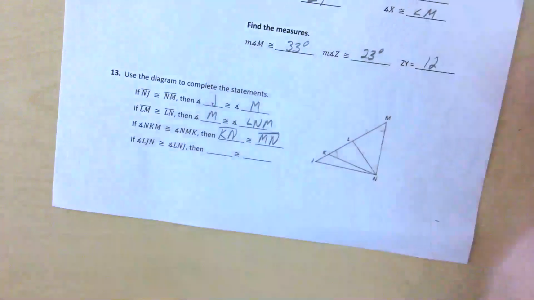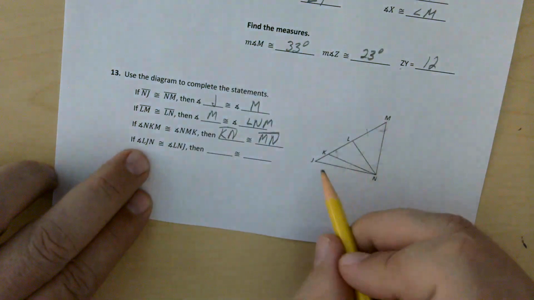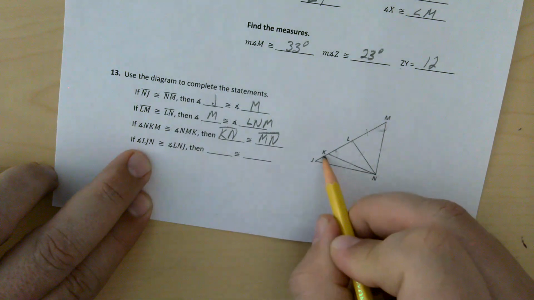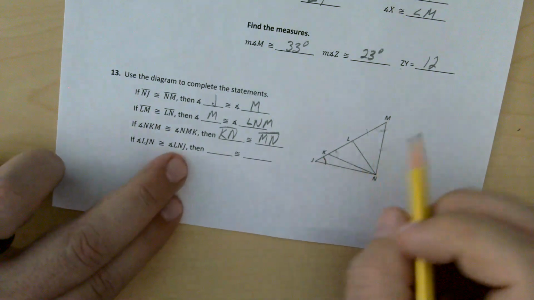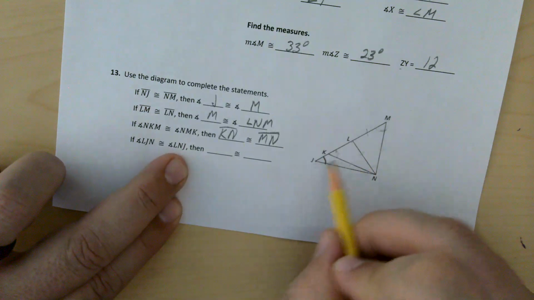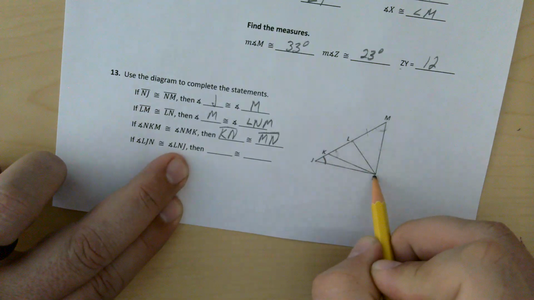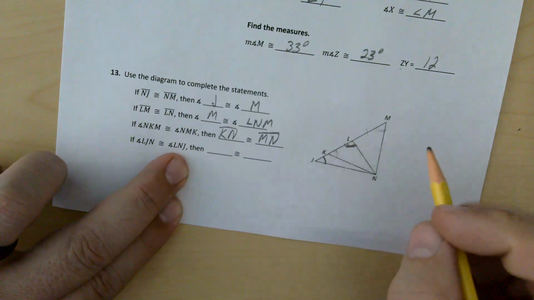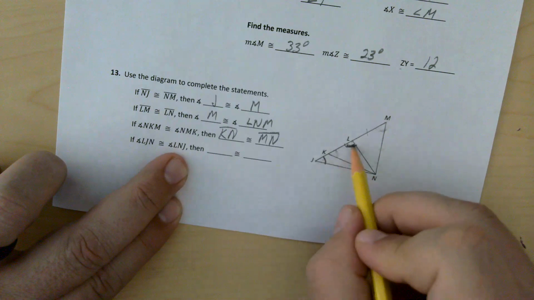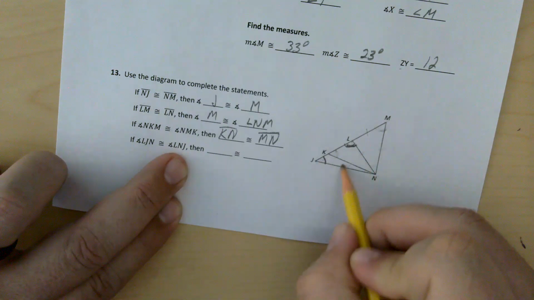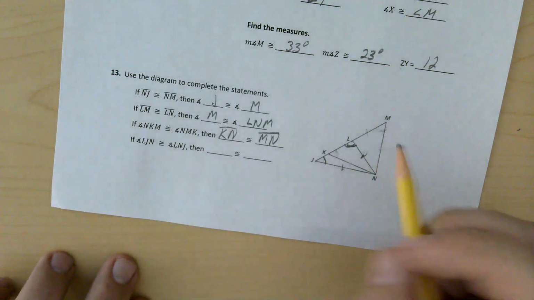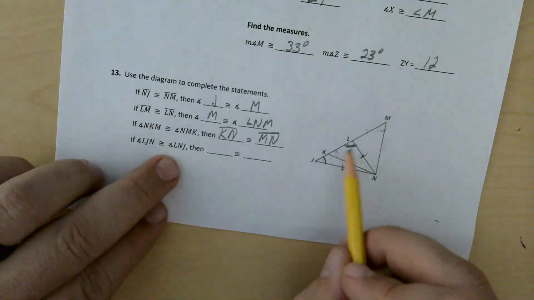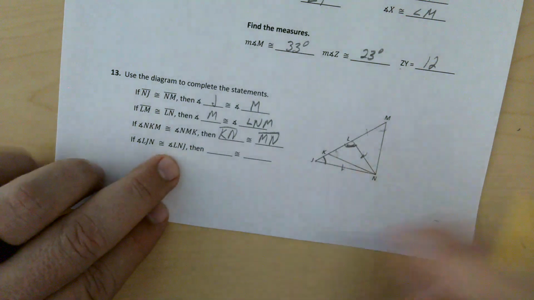So this last one, we have angle LJN, which is this right here, and then we have LNJ, which is this. I'm telling you, these 2 angles are congruent. Therefore, the 2 sides have to be congruent. Did I do that correctly? So L and, oh, sorry.